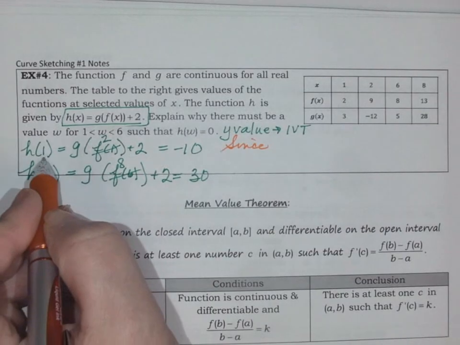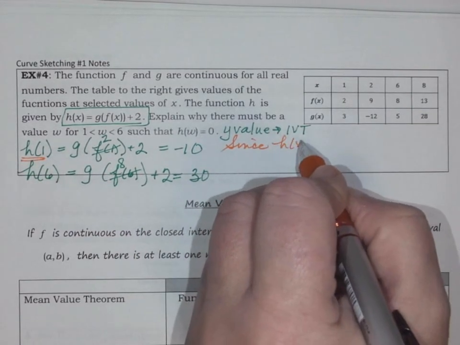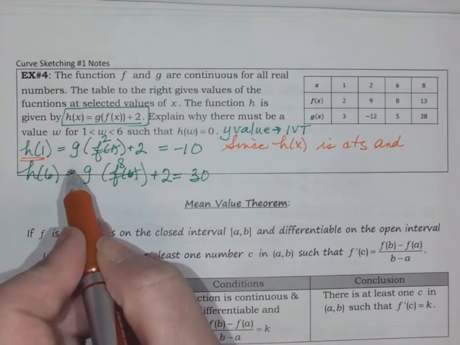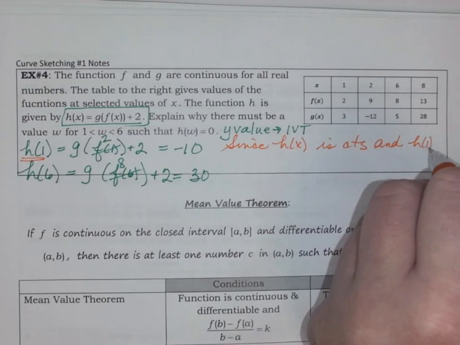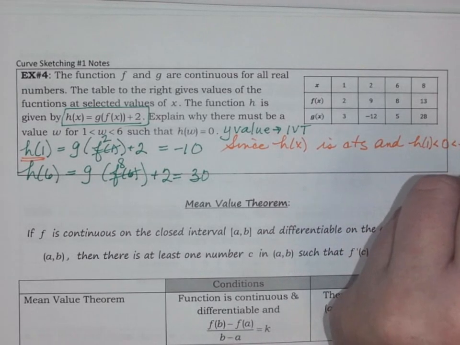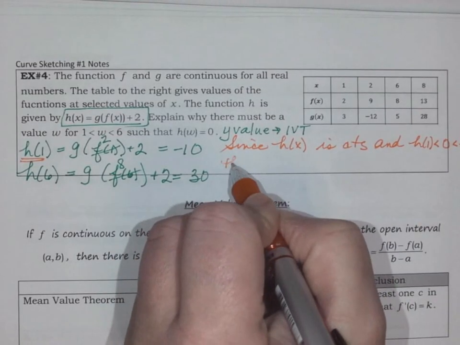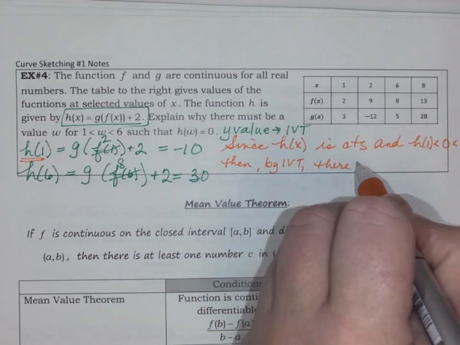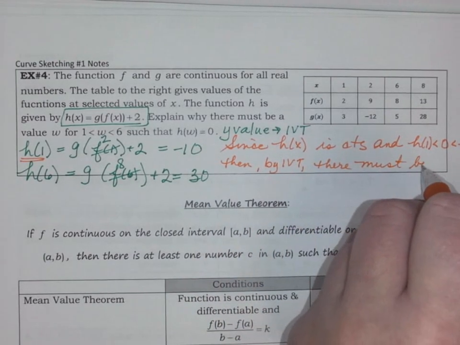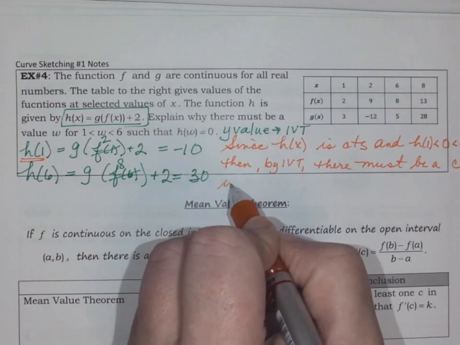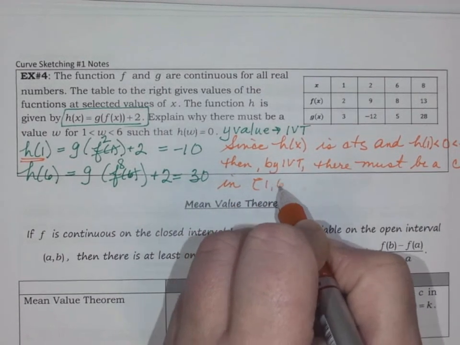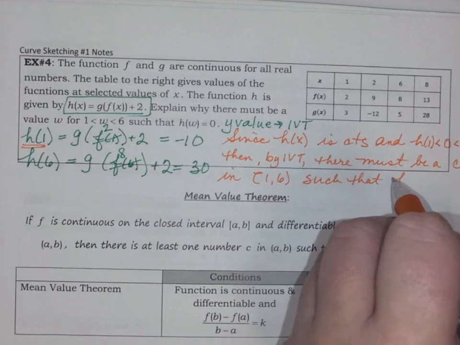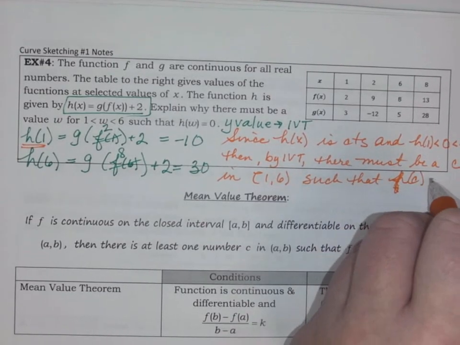Since h of x is continuous and h of 1 is less than 0 is less than h of 6, then state your theorem: by IVT, there must be a c in 1 to 6 such that h of c is equal to 0.